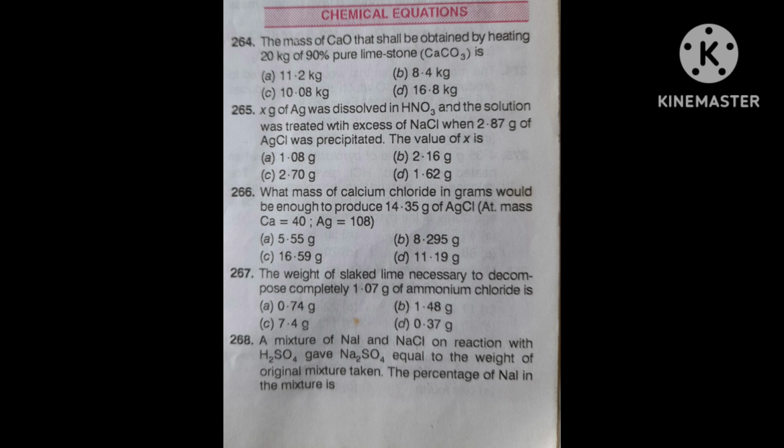Here, now I am giving you a hint on how we will solve it. Suppose the weight of the original mixture is 1 gram and NaI present in that mixture is x gram.